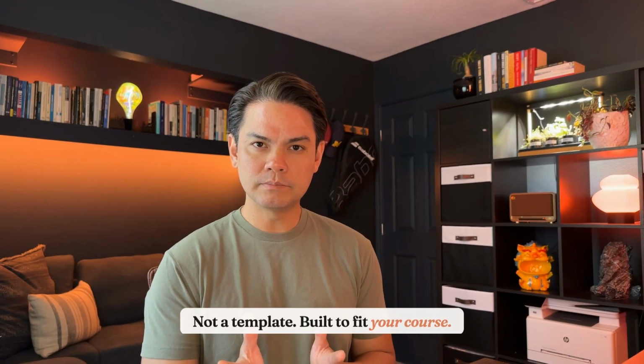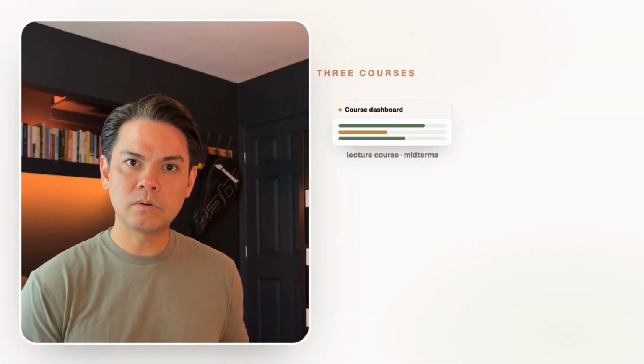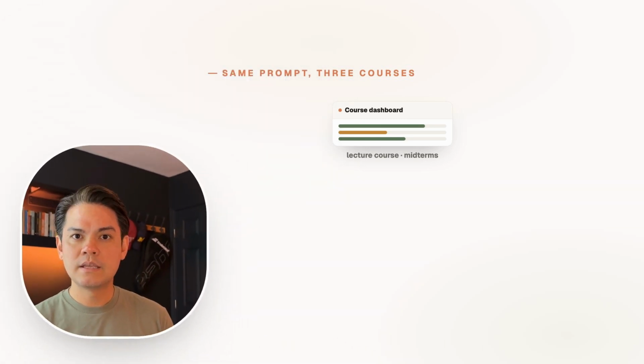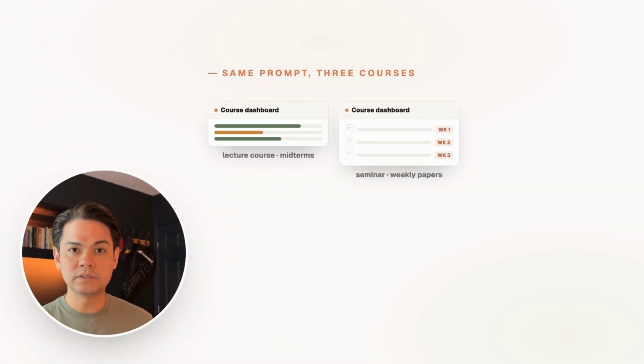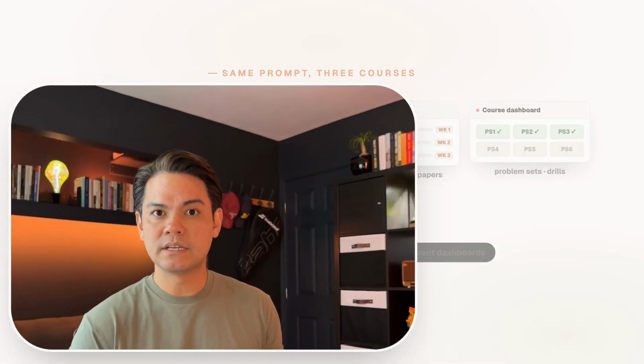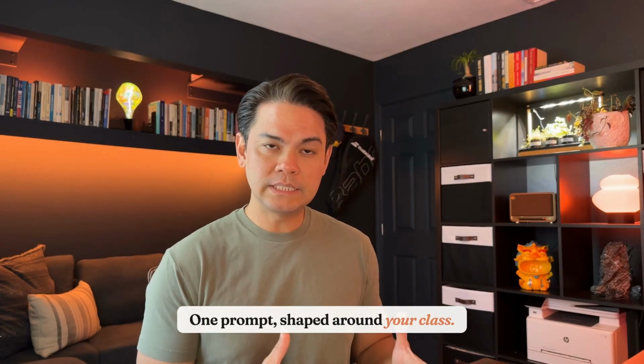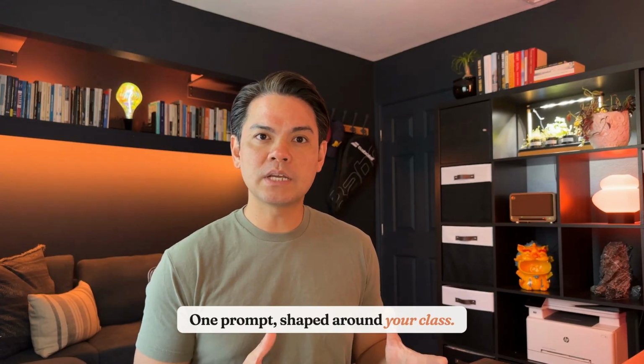And so here's the important part. It doesn't force your course into a template. It reads your syllabus and builds a table to fit your course. A lecture course with midterms looks one way. A seminar with weekly papers is going to look like another. A problem set course looks different again, but it's going to be the same prompt, even though it will build completely different dashboards because it's shaped around how your class actually works.